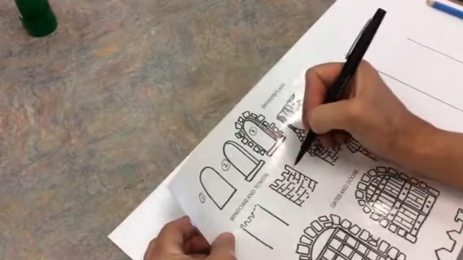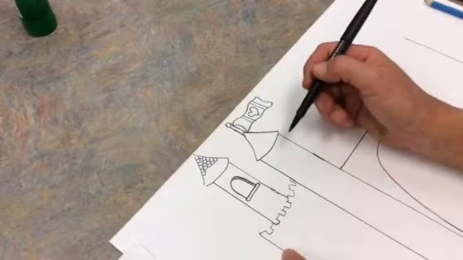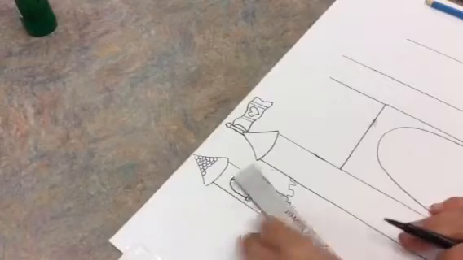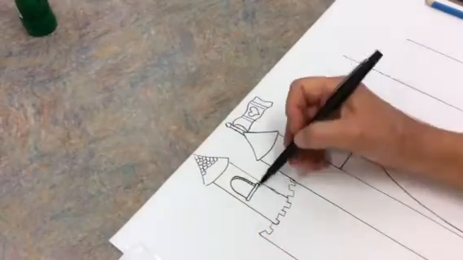to create this, or you can just sketch it yourself. You just freehand draw it. That's totally fine too. And then what I did was I took the small tower and I squeezed it in there and I just traced that tower there.